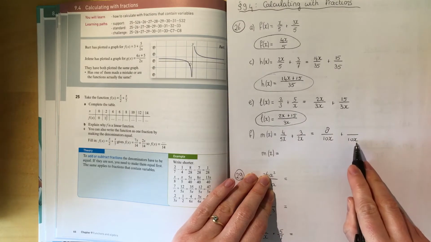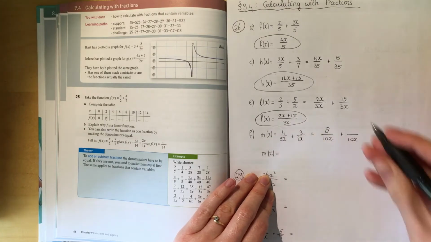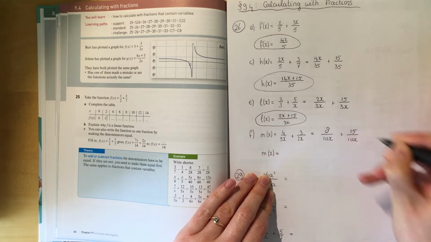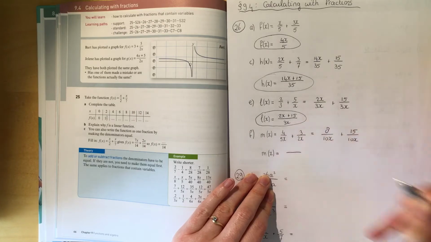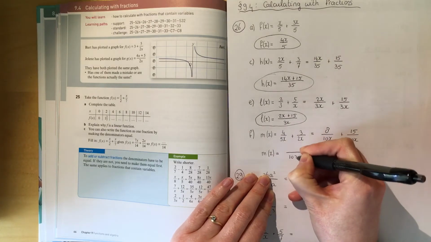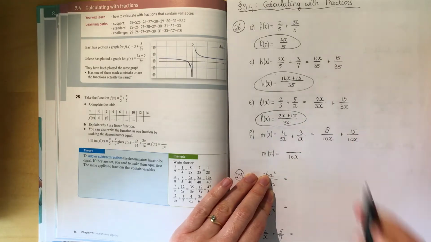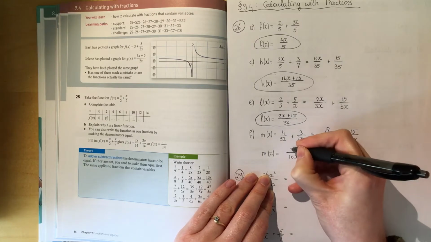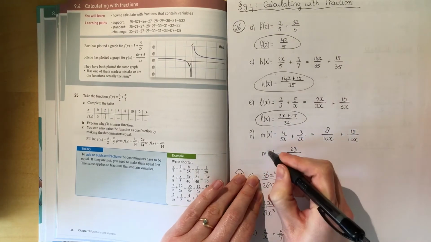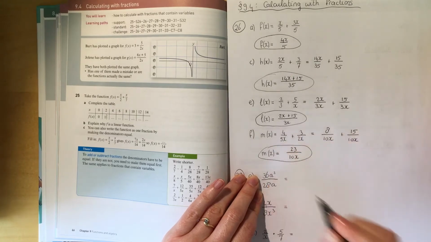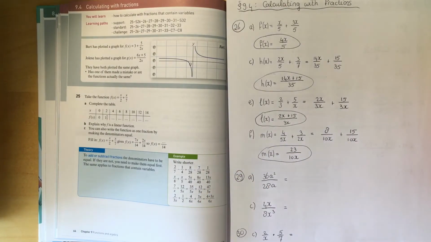2x becomes 10x by doing times 5, so 3 times 5, again 15. So my denominator, my final answer, is 10x. 8 plus 15 I can add up, so I get 23 as a numerator. So m of x is 23 over 10x is the final answer for f.